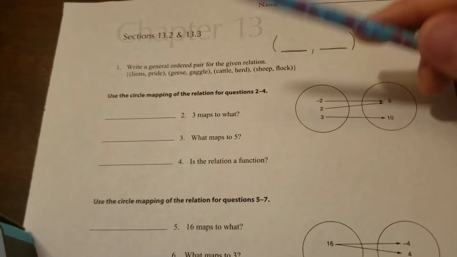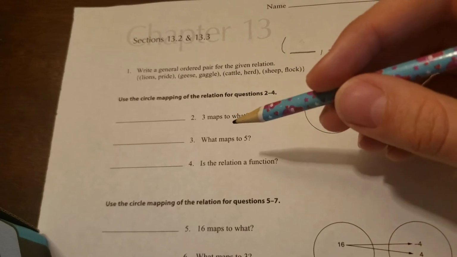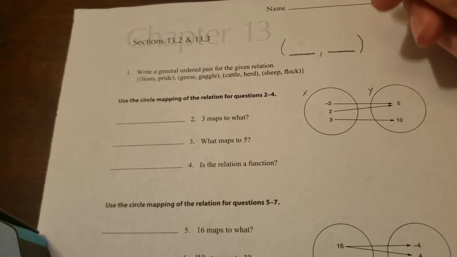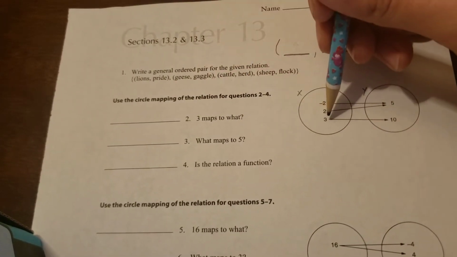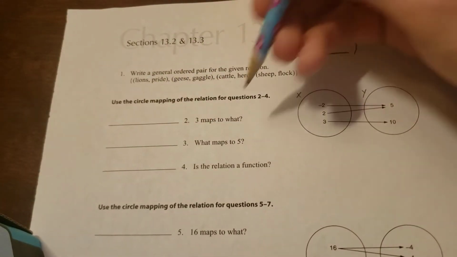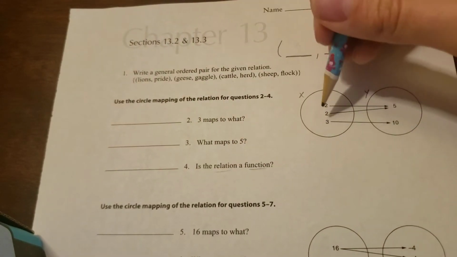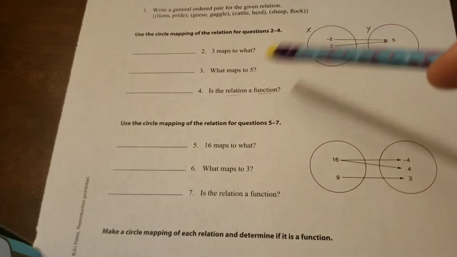Moving on, for numbers 2 through 4, we're going to use this circle map. And you have to tell me, this is our x, these are the y values. So 3 maps to what value in the y? You could just write it out. And then you have to tell me the relation. Well, of course it's a relation, but is it a function? Yes, it is a function. No, it is not a function.